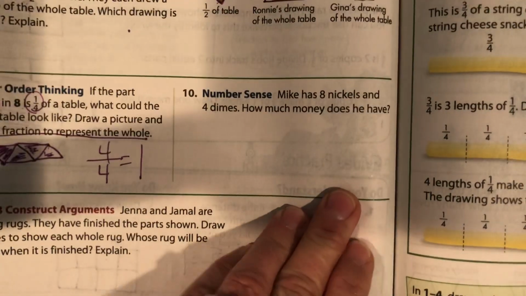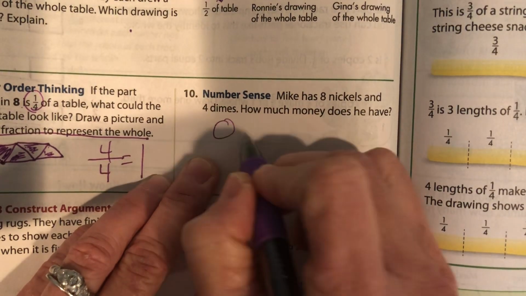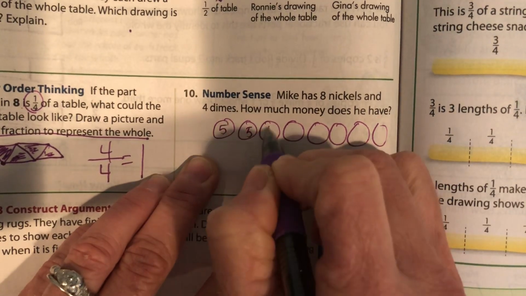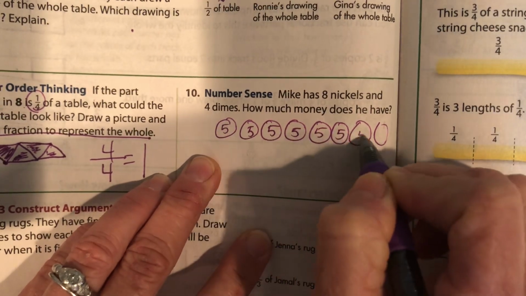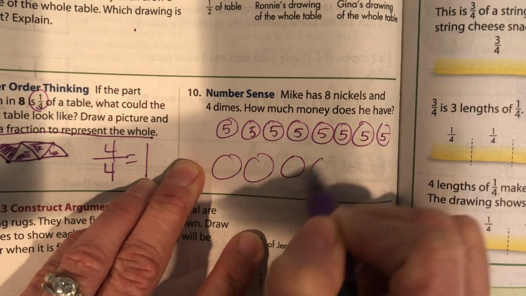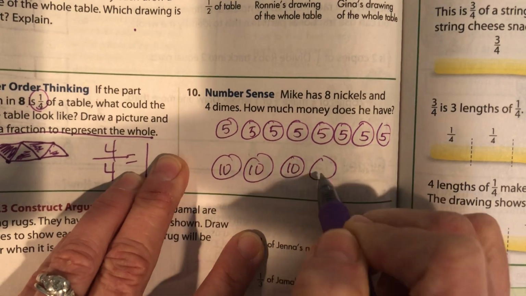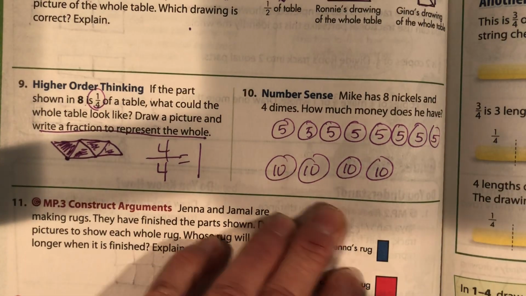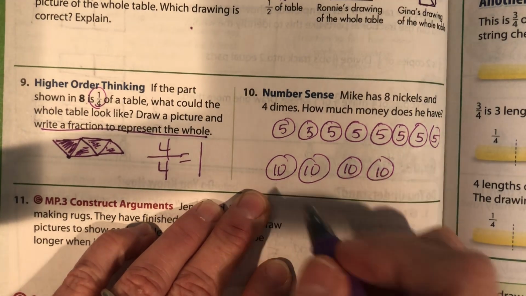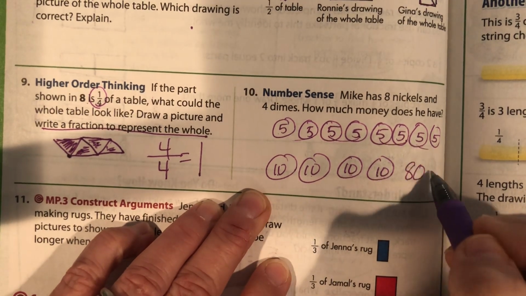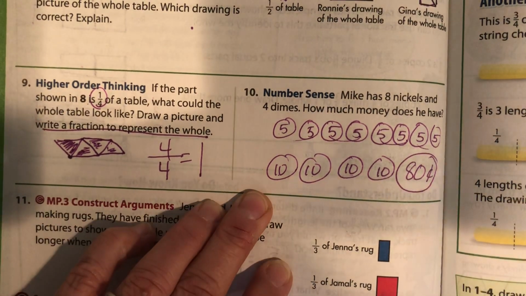All right, Mike has 8 nickels and 4 dimes. How much money does he have? Okay, well, 8 nickels, 2, 3, 4, 5, 6, 7, 8. Those are each worth 5 cents. And dimes, 1, 2, 3, 4. Those are each worth 10 cents. Okay, so if you didn't know how much nickels and dimes were, then pause it and calculate how much money that is, and then come back. So that's 40 cents, 50, 60, 70, 80. 80 cents. Okay. All right.